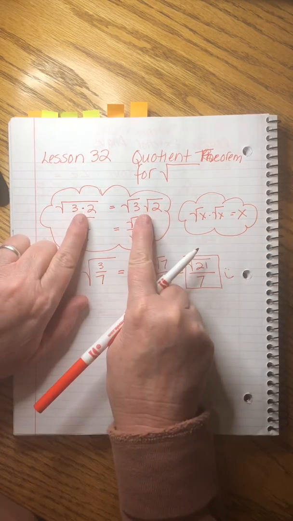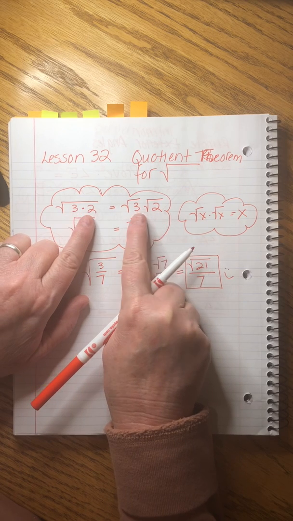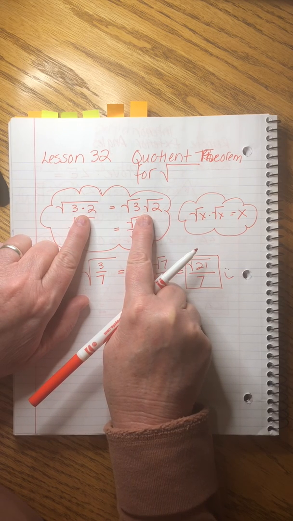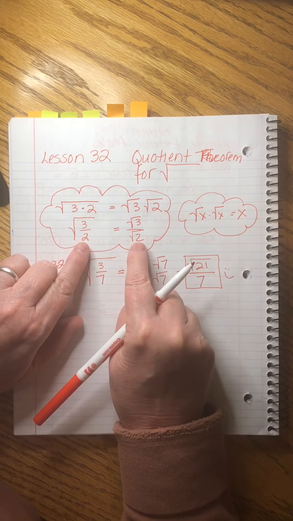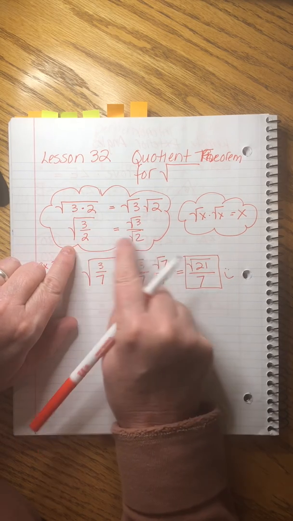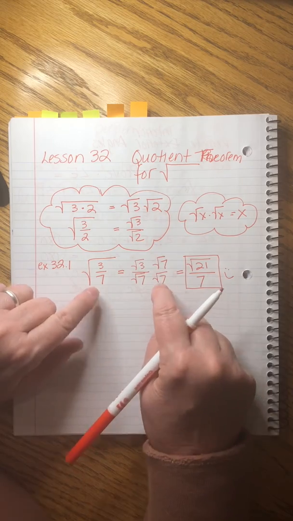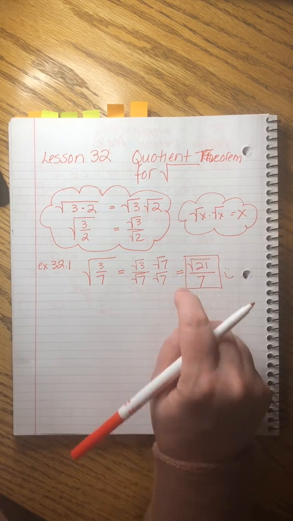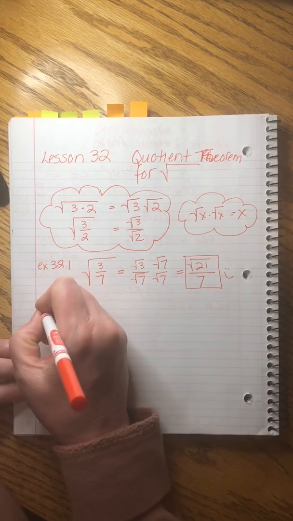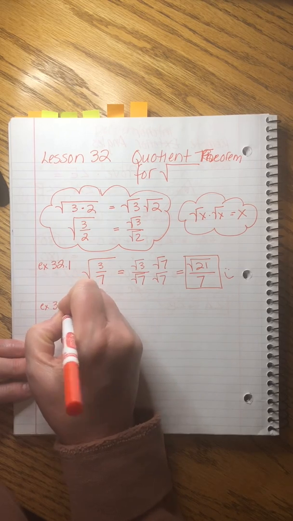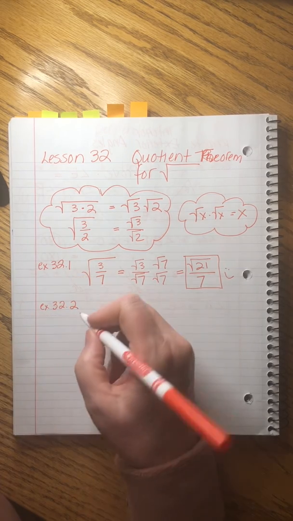Otherwise, like with these two forms, one's not necessarily better than the other. It's just two options. Similar for this, we can go back and forth between these. We do want to end up with a rationalized denominator though. Okay, let's try another one that's slightly more complex. I say that every time, don't I?